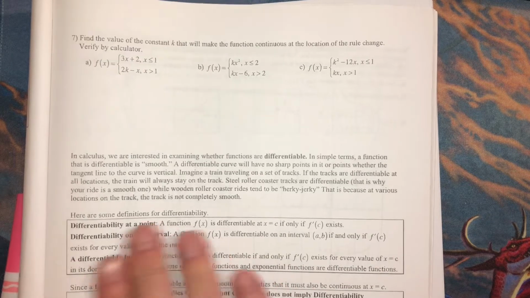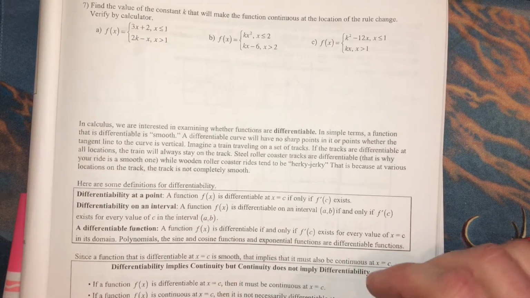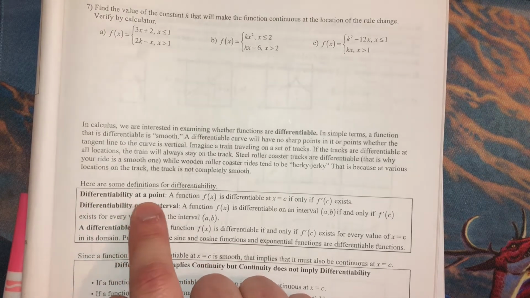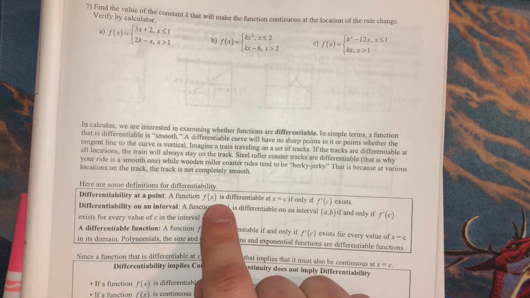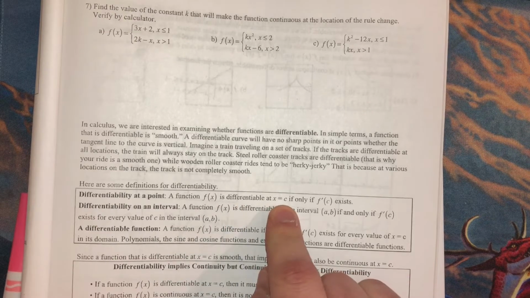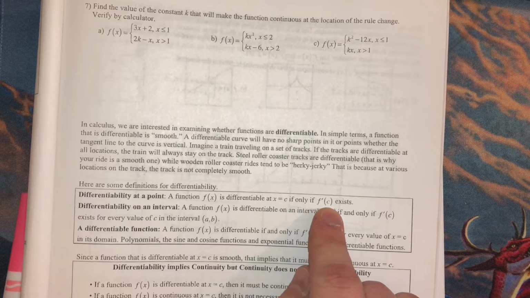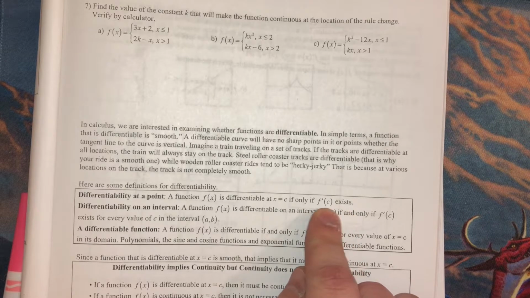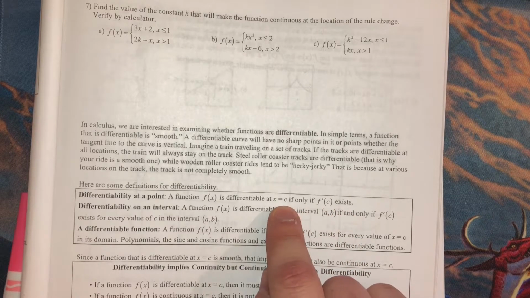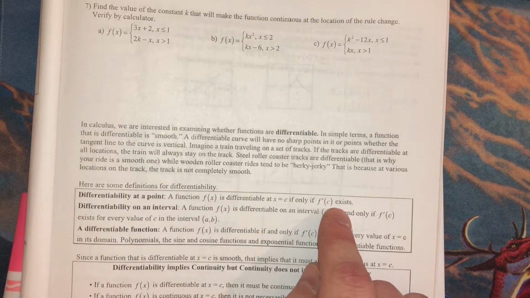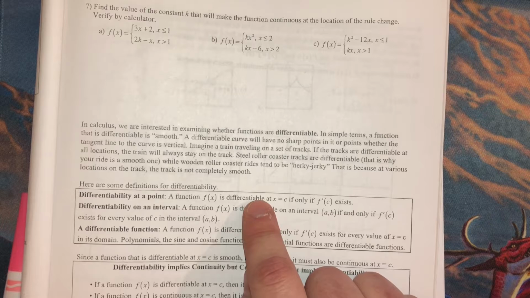So there's some wordy definitions here. I think they bear reading really quick. Differentiability at a point. A function f of x is differentiable at x equals c if and only if f prime of c exists. So c is some number, and it's saying if f prime of that number exists, then the function's differentiable there. It's just the definition of what it means.